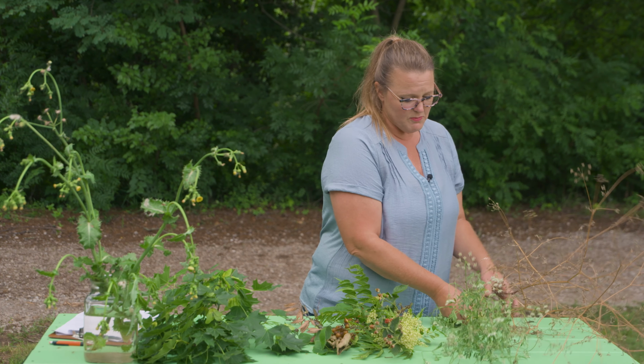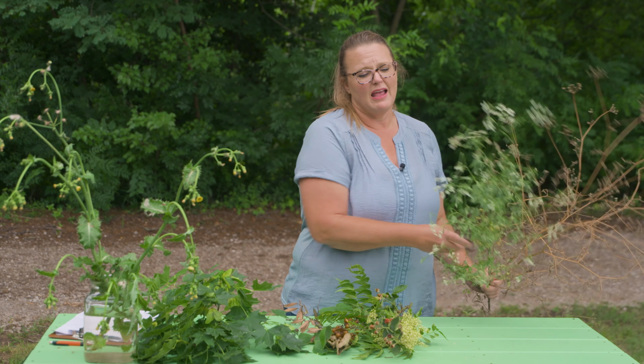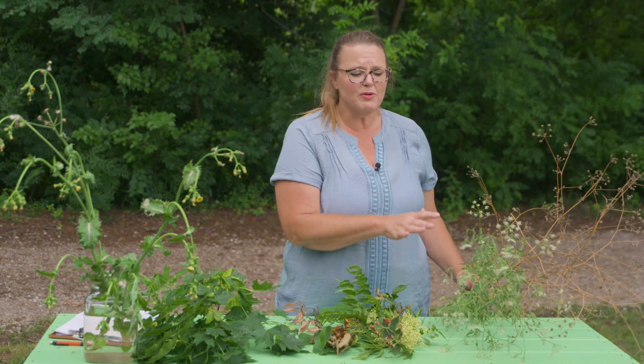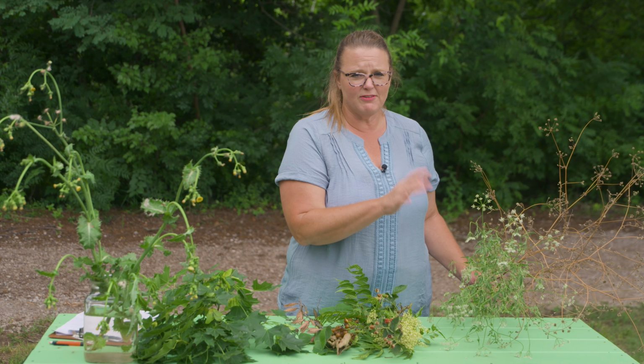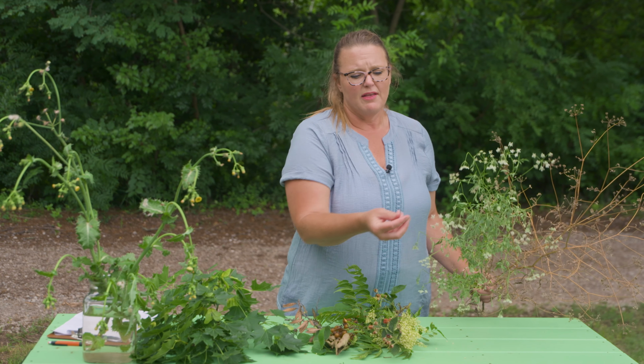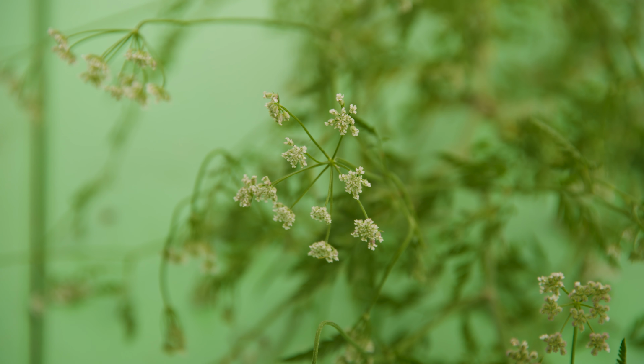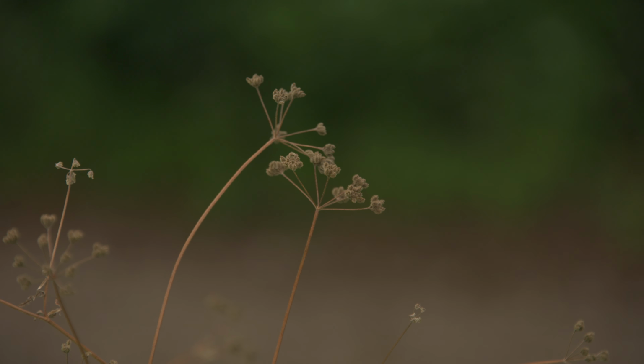So these are some weeds that we have, and a lot of our plants in the umbel family or the Apiaceae family, also known as the carrot family, they have these umbel-shaped flowers that look like umbrellas, if you will. You can see how it's kind of got this white flower to it, but as they dry, they get these sort of stick-tight seeds on them.